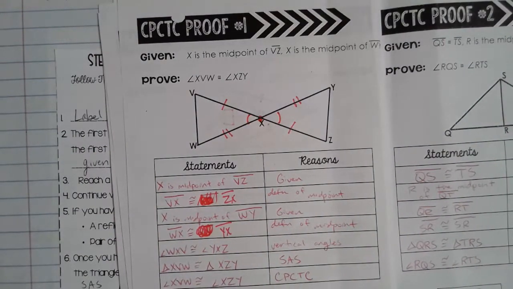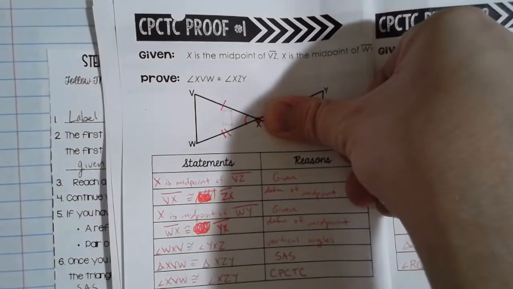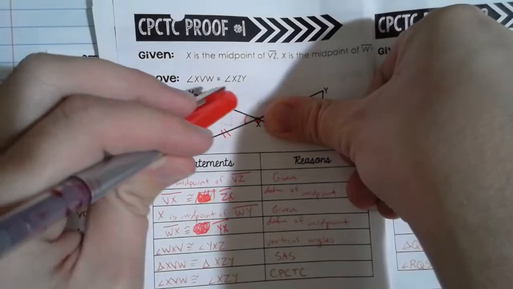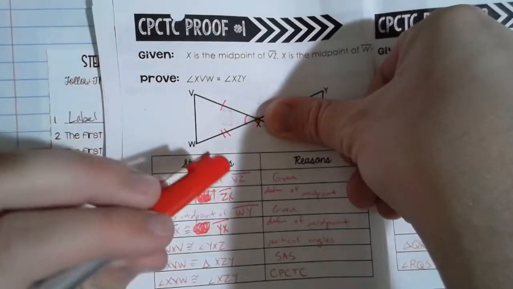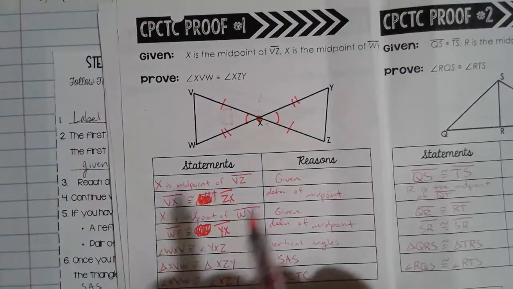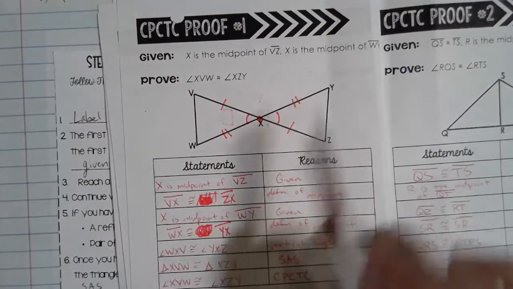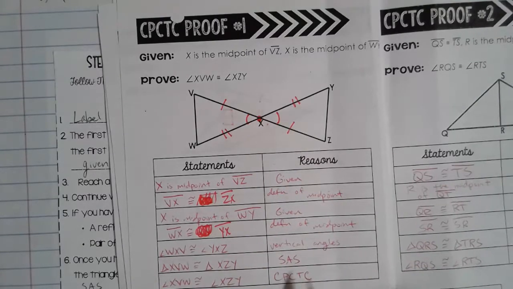So now to make sure that we have proven these two triangles congruent, we're going to cover up one. We've labeled in the order side, angle, side. If we're just going around our triangle, side, angle, side, either way we go. So these two triangles, triangles XVW and XZY, they're congruent by side, angle, side.